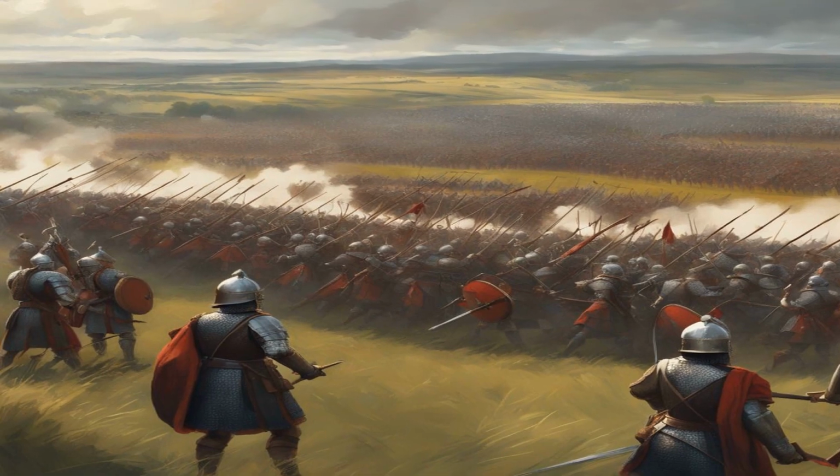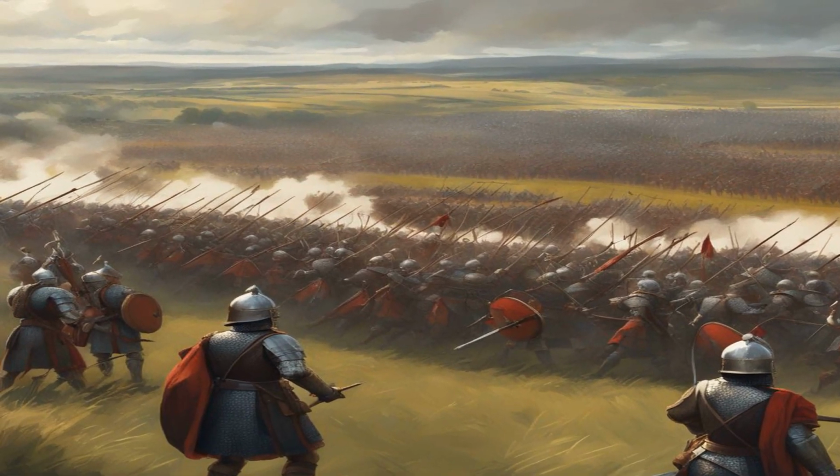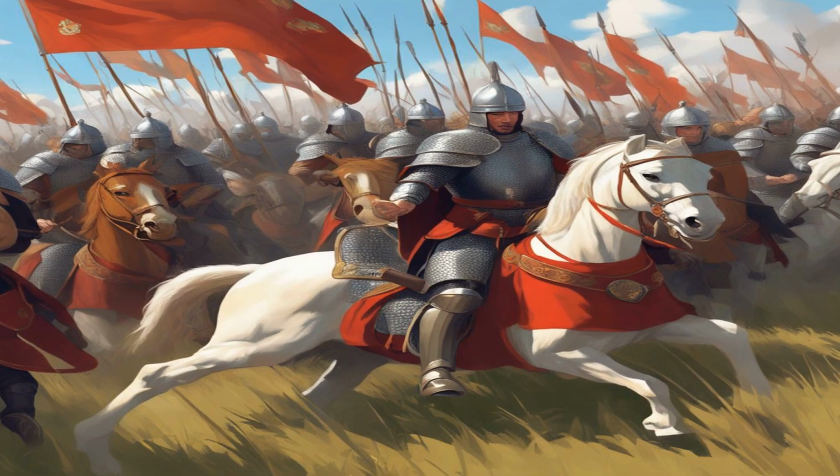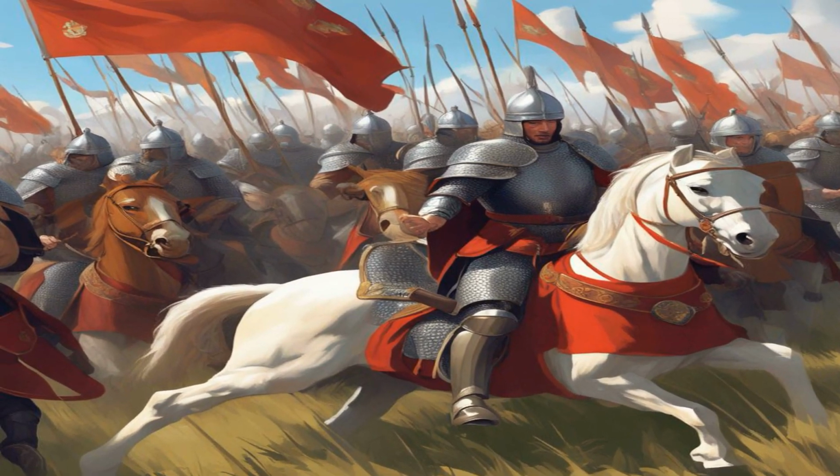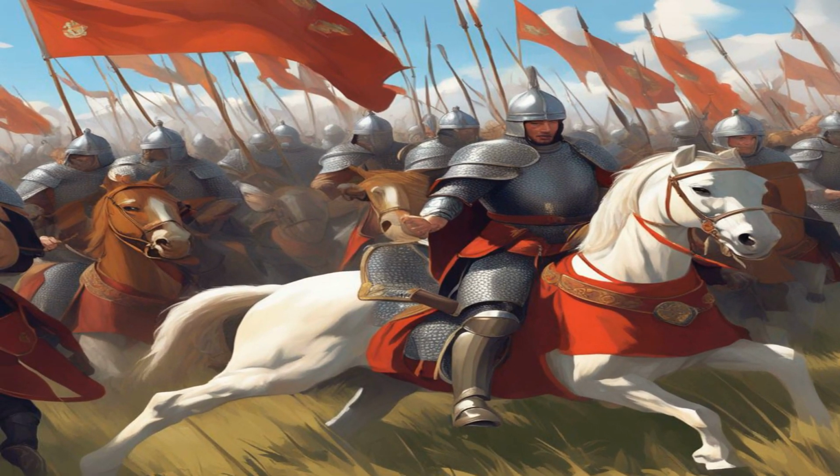The Scottish forces were organised into 4 divisions, each forming a defensive formation known as a schiltron. These divisions were led by Bruce, his brother Edward Bruce, his nephew Thomas Randolph, the Earl of Moray, and Sir James Douglas, along with the young Walter the Steward.